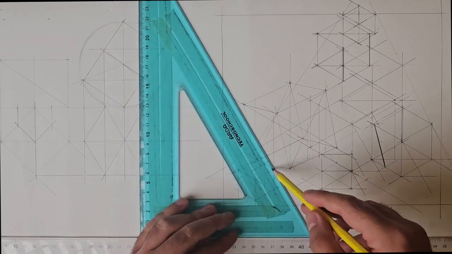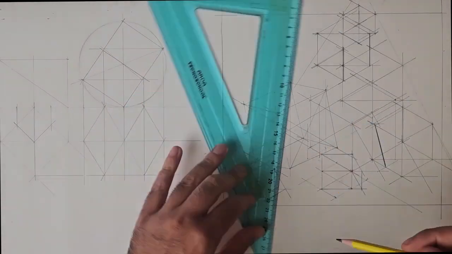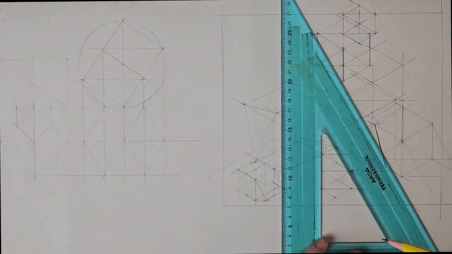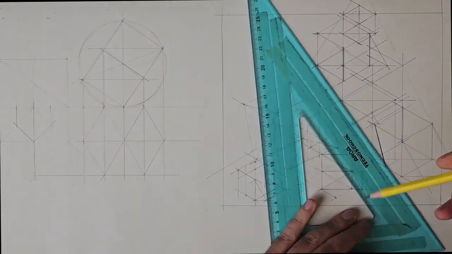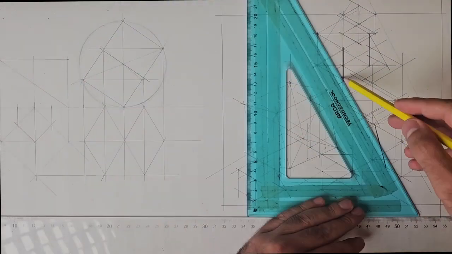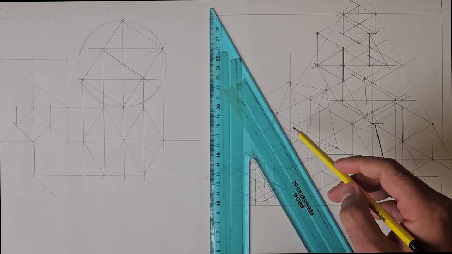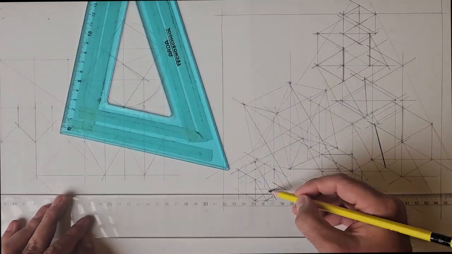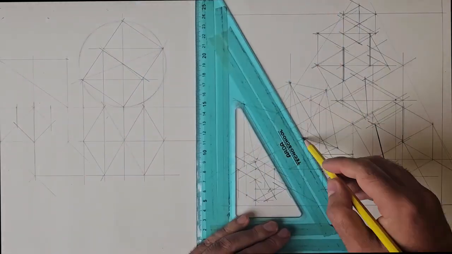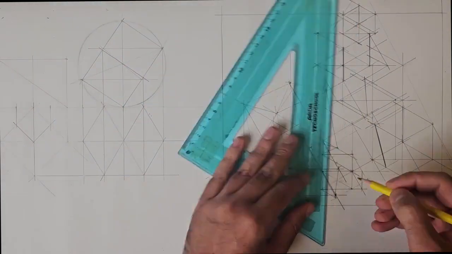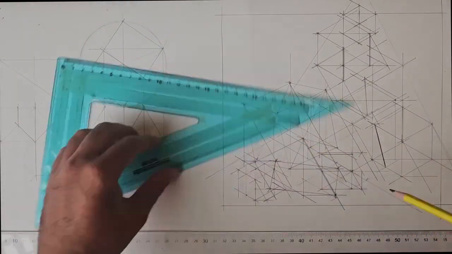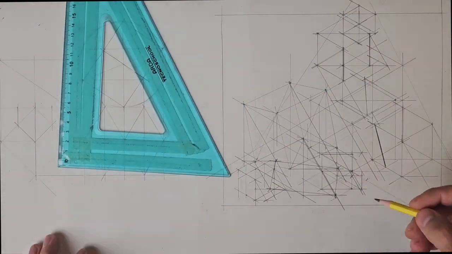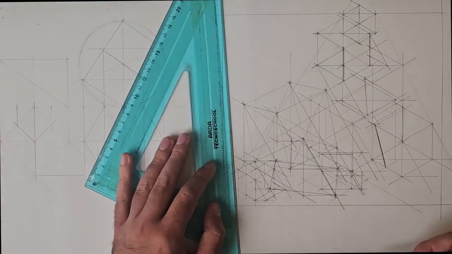Now drawing the cast shadows. There's going to be quite a couple of cast shadows in this drawing, because you're going to have cast shadows from the cubes falling on the other cubes. And also the cube on a diagonal needs to have a cast shadow. It's going to have its own silhouette.